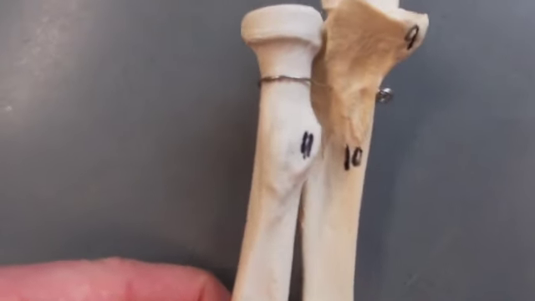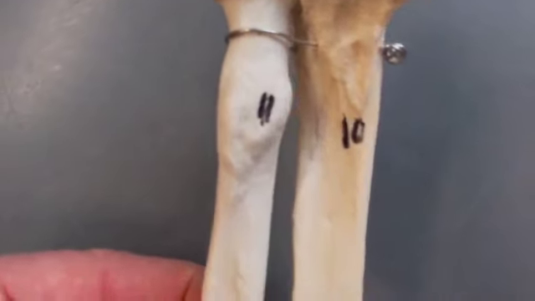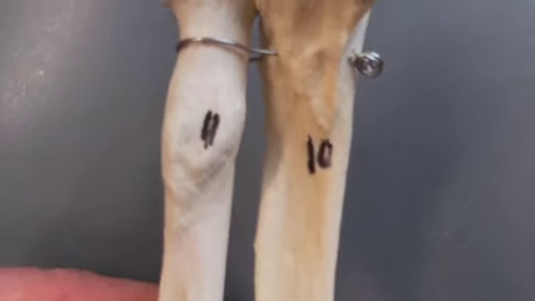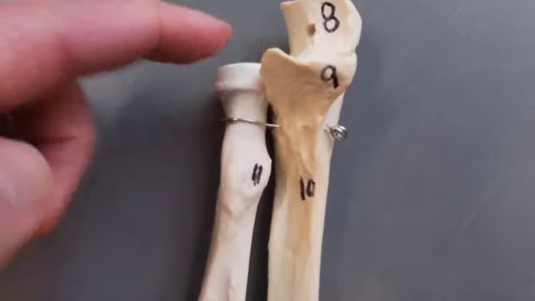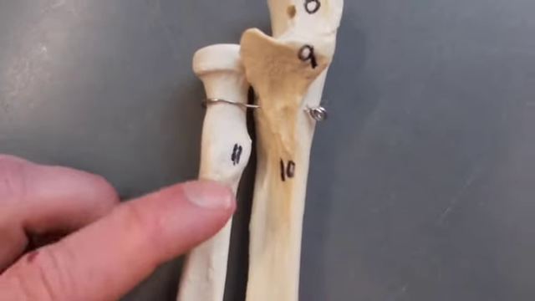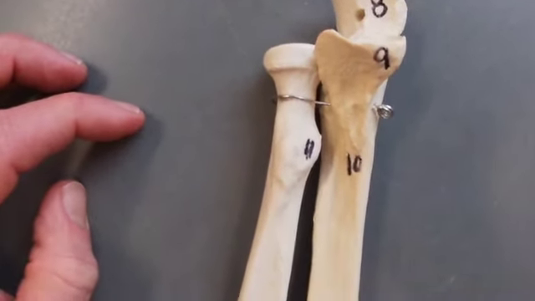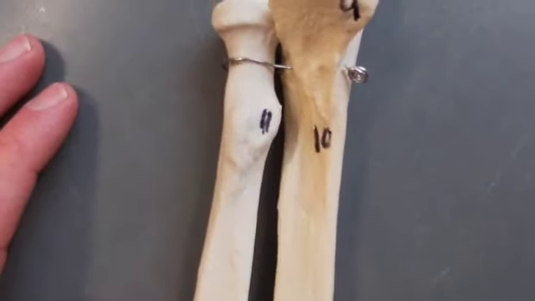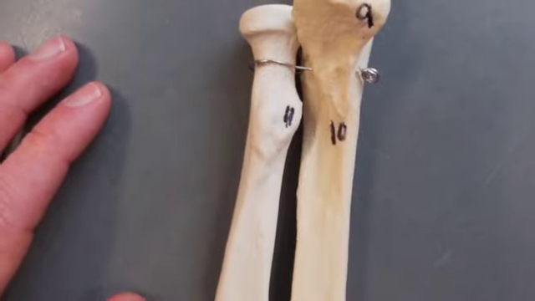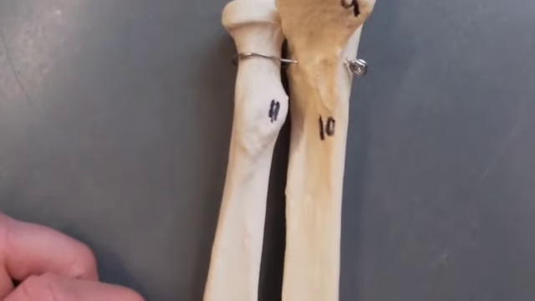And we work our way up the bone, and now we have two tuberosities. Okay, we have a number 11, and we have a number 10. And number 11 is on the radius, so we can see that the circular head is in reference to the radius. So number 11 is the radial tuberosity. And number 10 is the tuberosity, and that's on the ulna. So it's the ulna tuberosity.